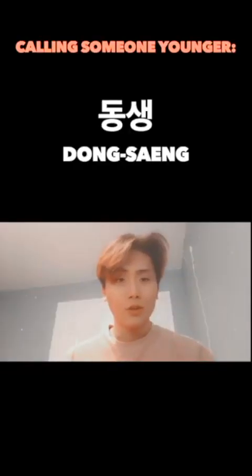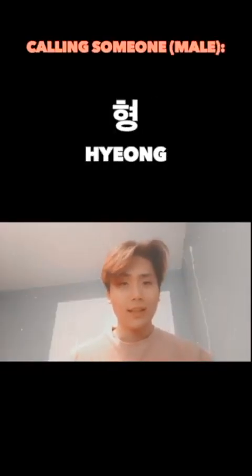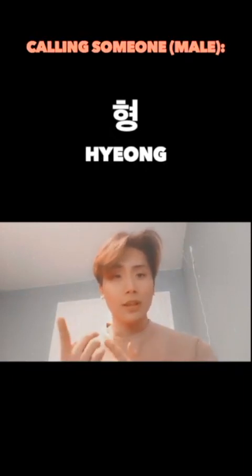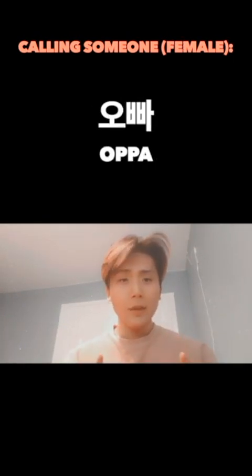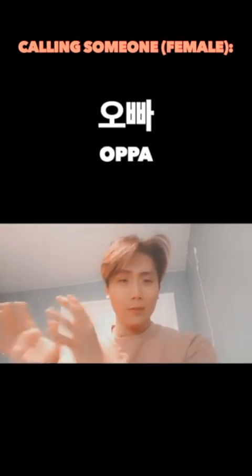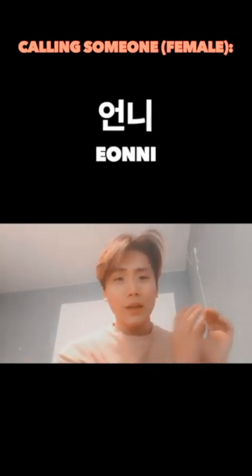How to call other people in Korean. When you're calling someone who's younger than you, you say 동생. And as a male, when you're calling someone who's older than you, for male, you say 형. And for female, you say 누나. As a female, when you're calling someone who's older, male, you say Oppa. And female, you say 언니.